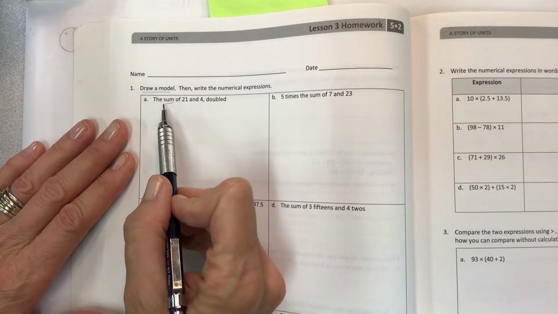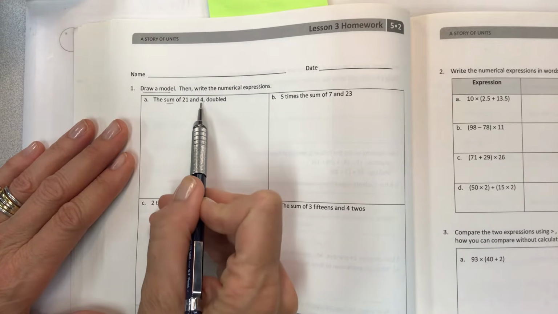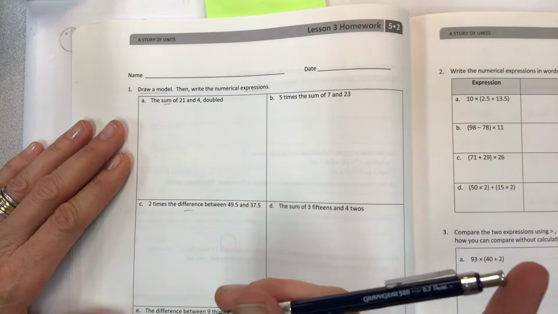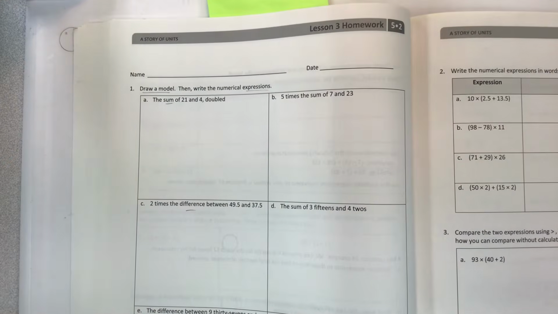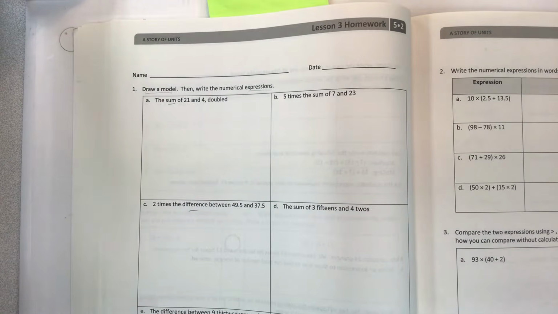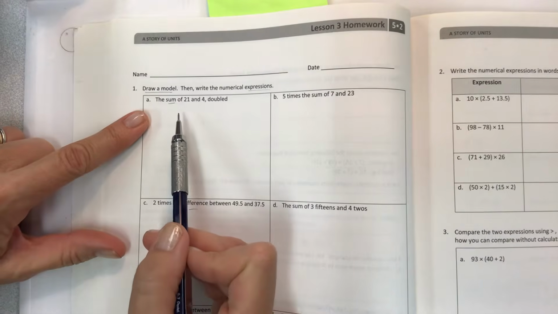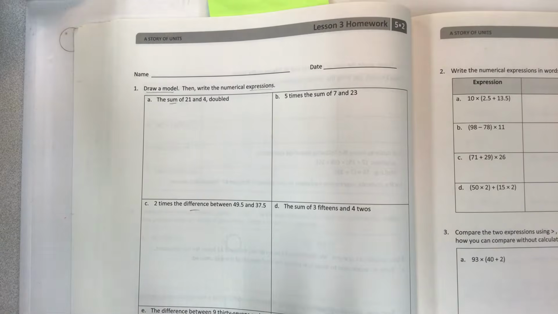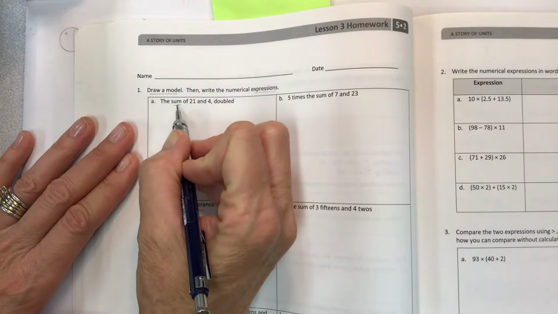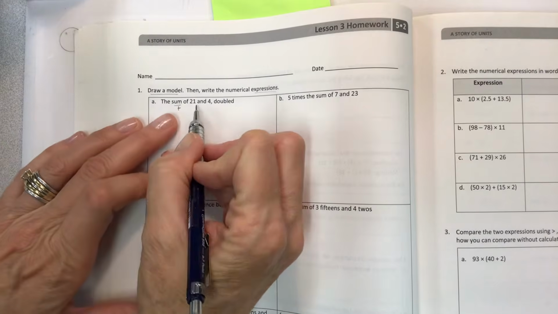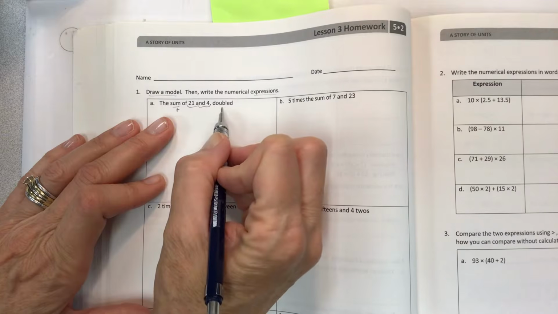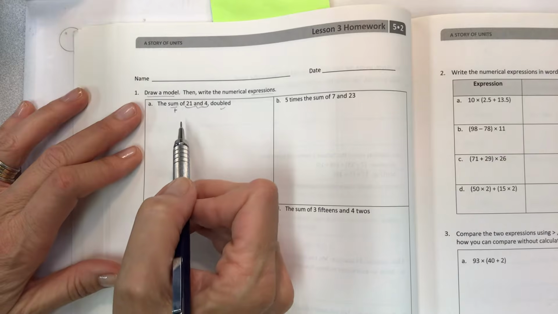So our first expression is the sum of 21 and 4 doubled. Now when we are writing the expressions, we're not solving today, we're just writing. So what you're doing is proving that you could set up this problem and solve it. They don't care for you to solve it in some of these, but they just want you to set it up. So when they say sum, we need to add. What are we going to add? 21 and 4. When we get the sum of 21 and 4, we're going to double that. So we've got several things to do here, and we have to draw a picture of what that looks like.